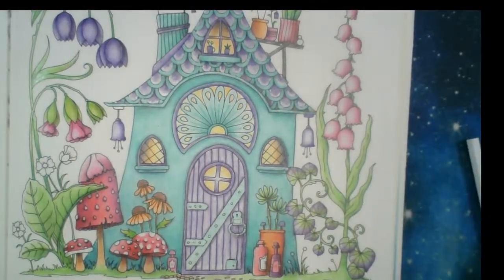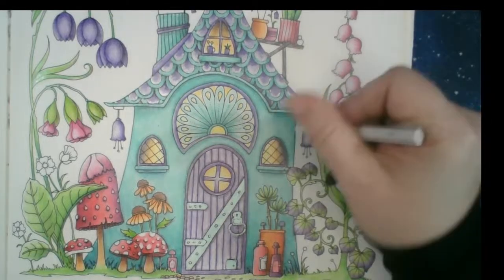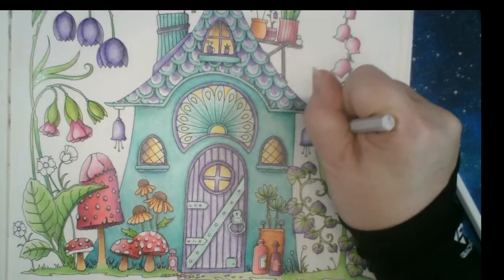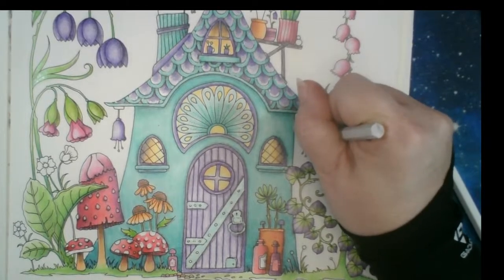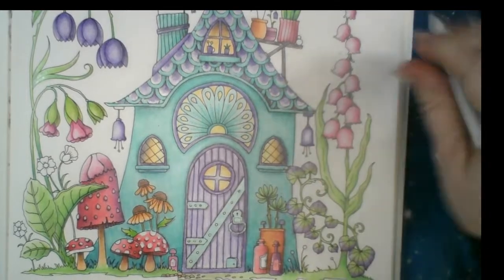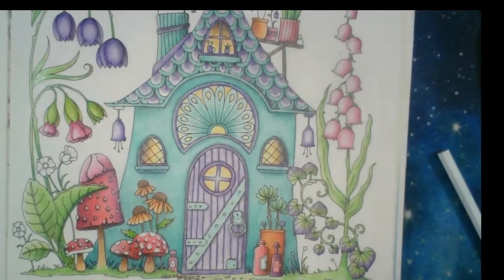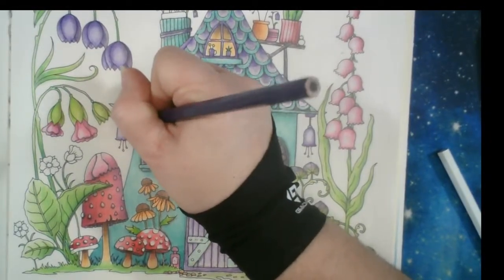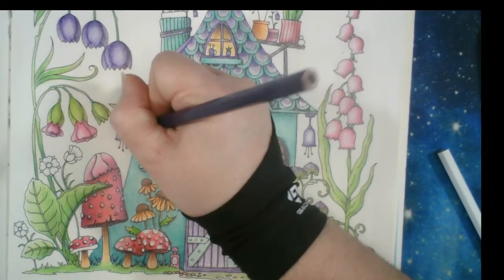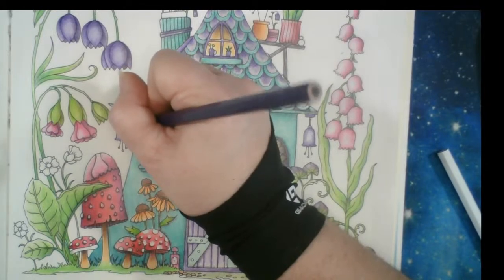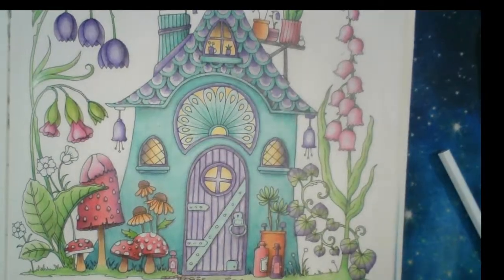I like how dark that is. Now, why is that looking different? This one looks different. It's like the same thing. I don't know.